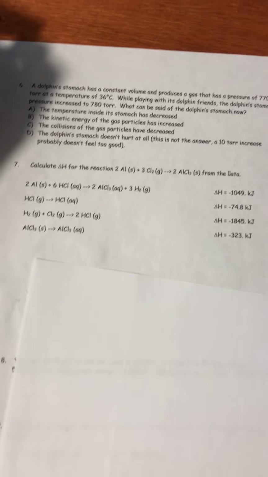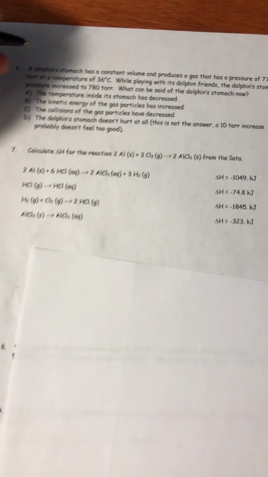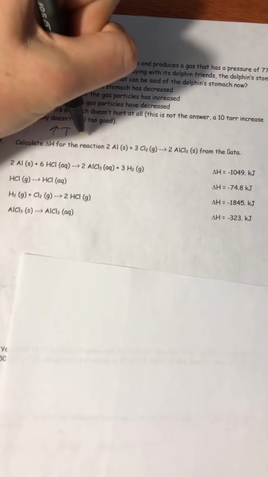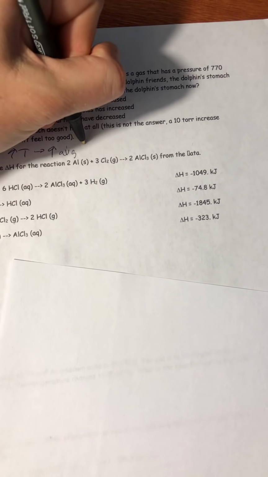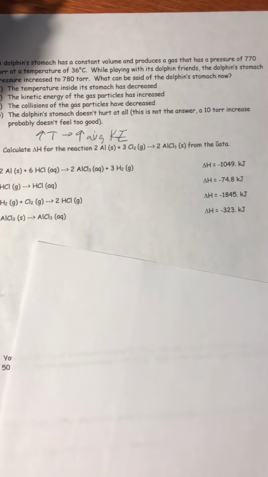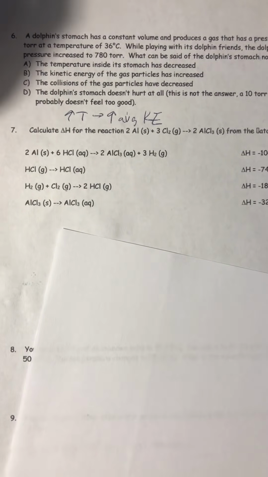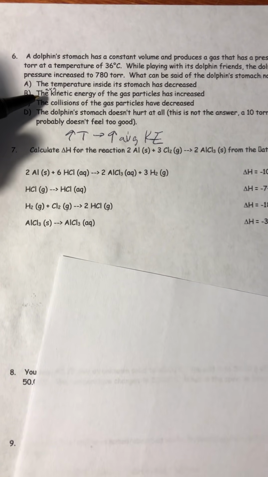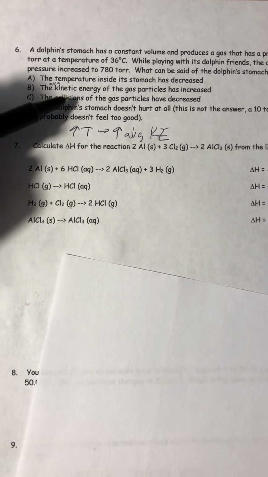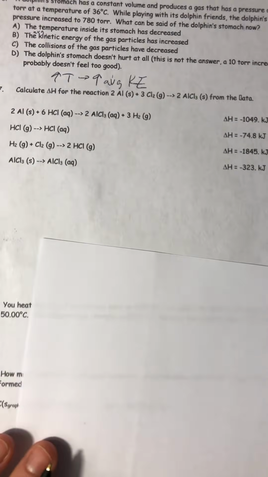Number 6, we kind of went over it in class. Essentially, an increase in temperature means an increase in average kinetic energy. If I would have been very smart about this, although this is actually technically correct, the question, I should have written average kinetic energy, just because you want to make sure that you're paying attention to the average kinetic energy, not the total kinetic energy. So the average kinetic energy of all the molecules.